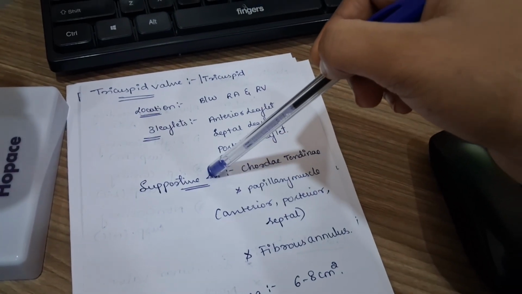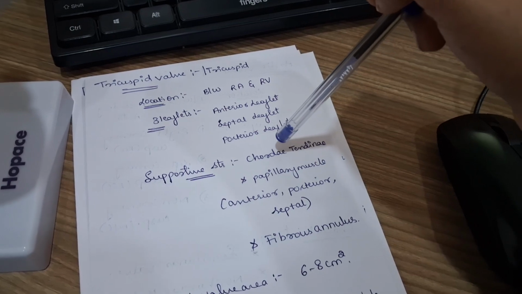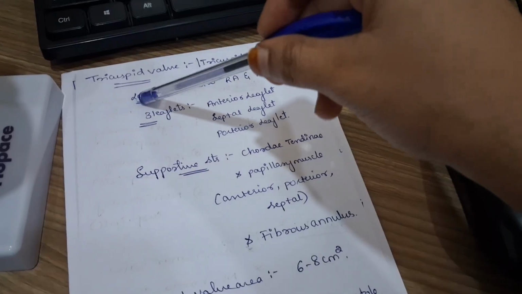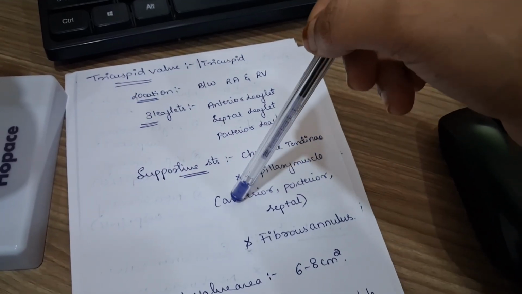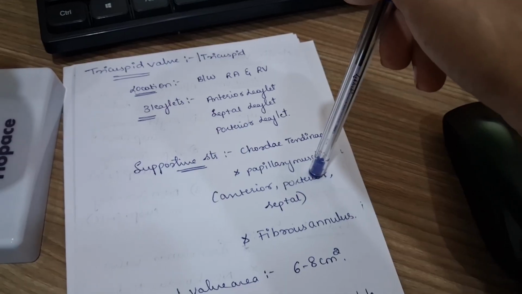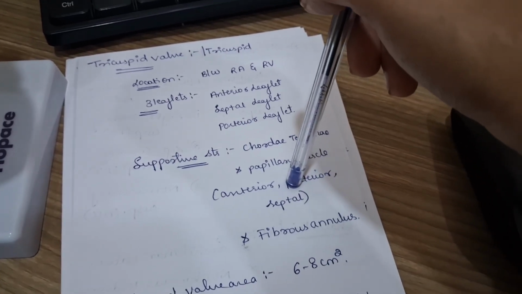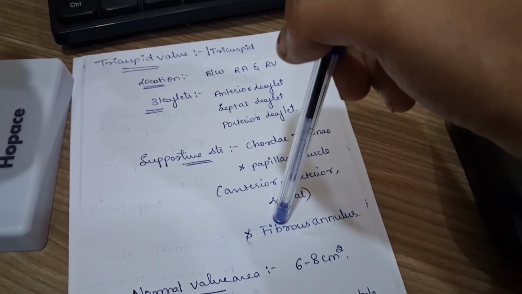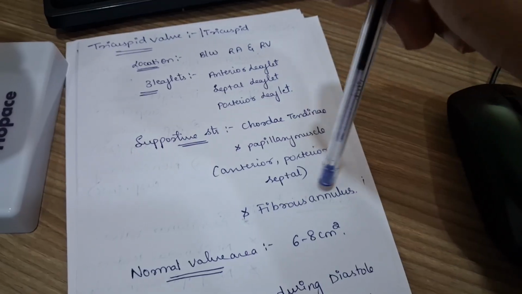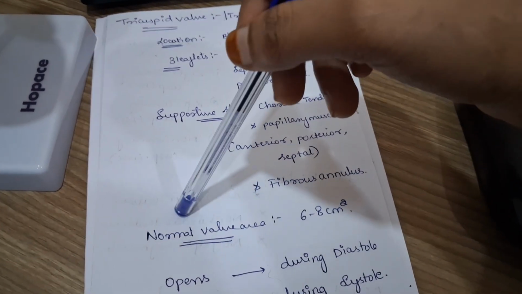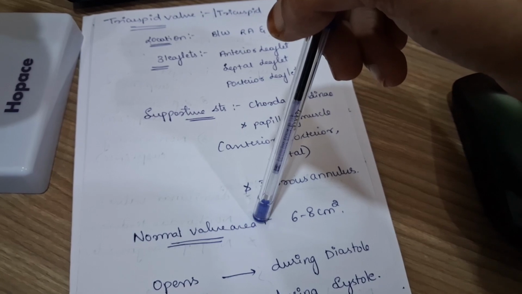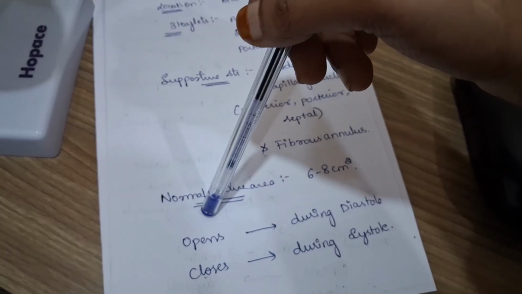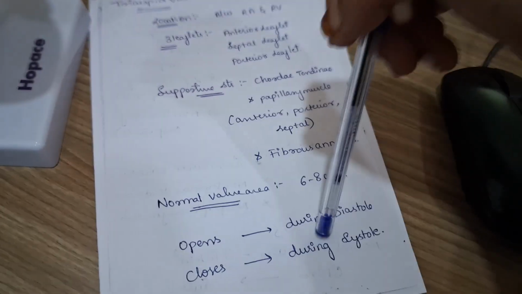Supportive structures: same as the mitral valve, it is attached to the chordae tendineae and papillary muscles. The papillary muscles present in the tricuspid valve are the anterior papillary muscle, posterior papillary muscle and septal papillary muscle. Everything is connected to an annulus made up of fibrous tissue, hence it is called the fibrous annulus. The normal valve area of the tricuspid valve is 6 to 8 centimeters square. It opens during diastole and closes during systole.